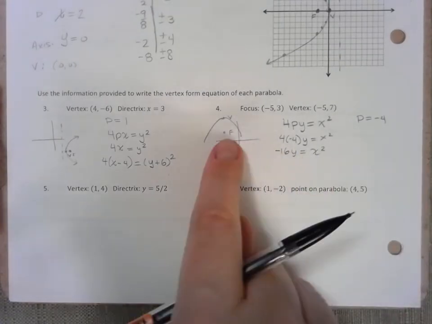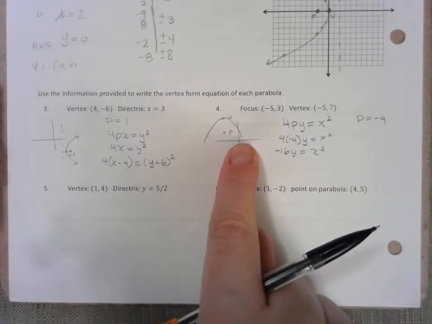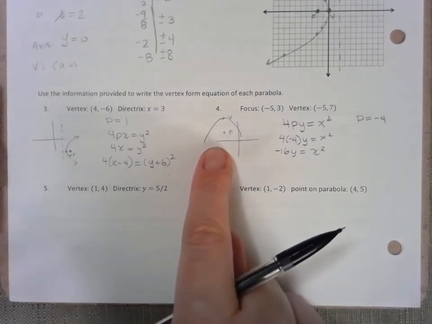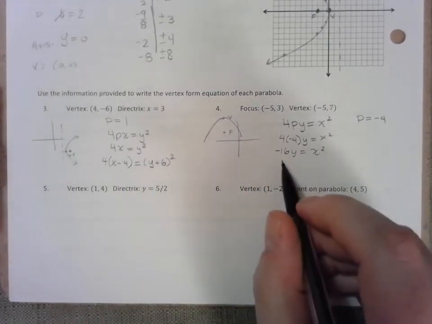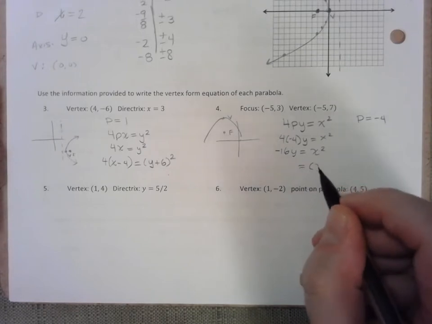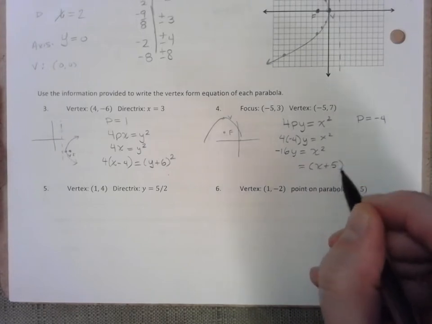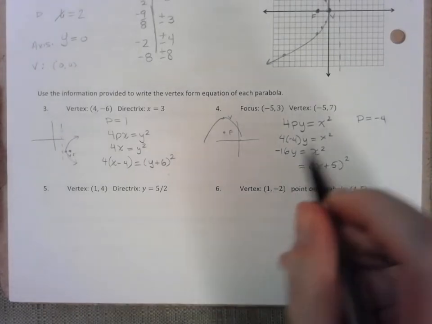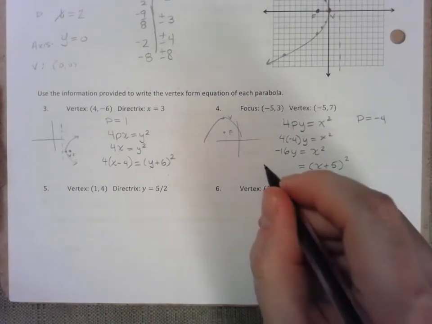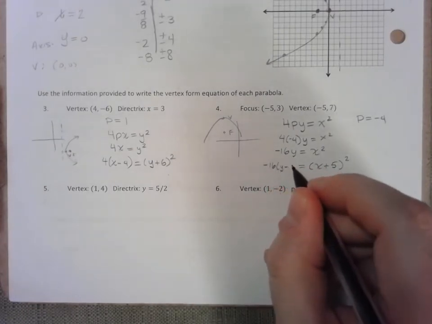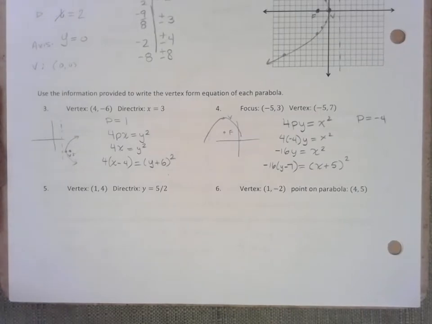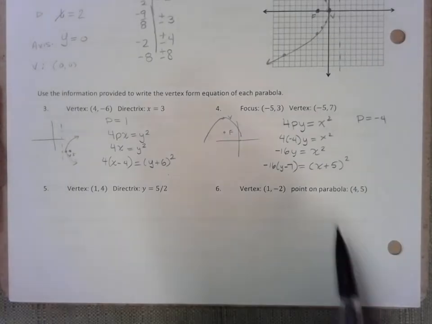Now this would again have a vertex at 0, 0. We want to shift it left 5 and up 7. So what's going to make it go left 5 is we're going to add 5 to the coordinate of x, and we want it to move up 7, so we're going to subtract 7 from the coordinate of y. And then this is your completed finished formula for this exercise.